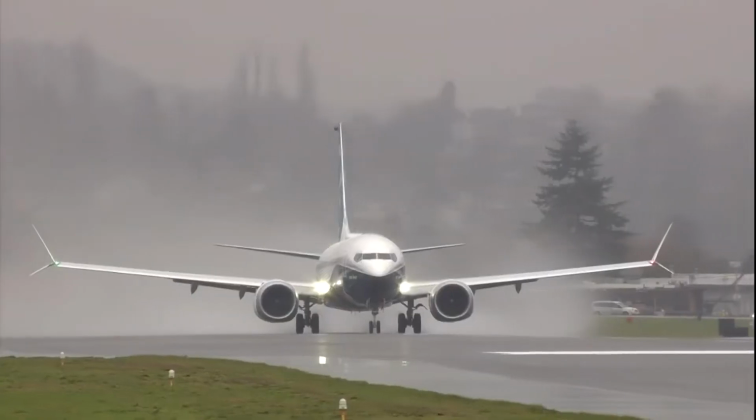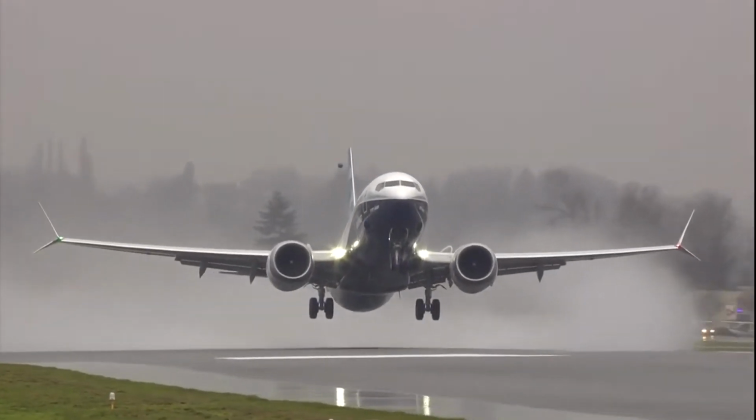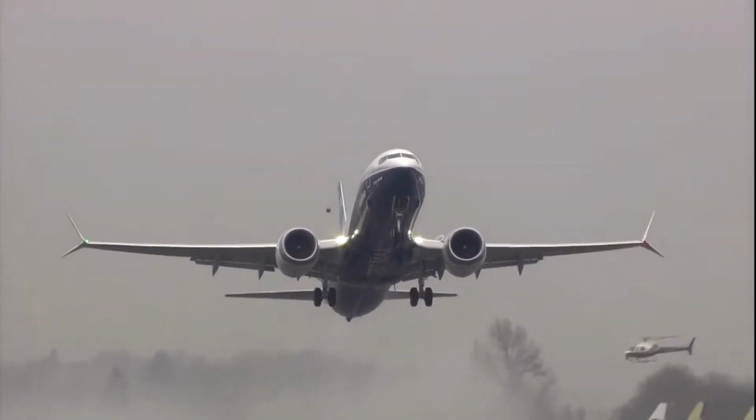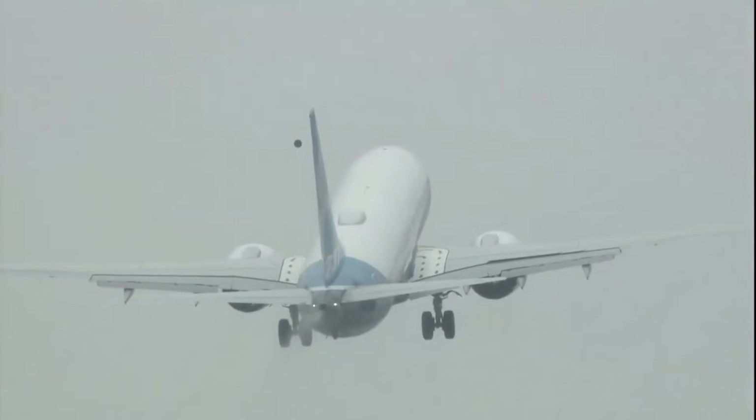Correct, because what happens is that now the airplane's pitching down, and actually moving the control yoke will not stop that system. There's a couple of ways to stop it. One of them, interestingly, is to manually turn the trim wheel. That will deactivate the MCAS system.